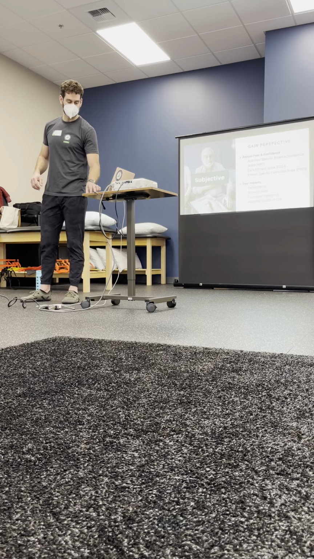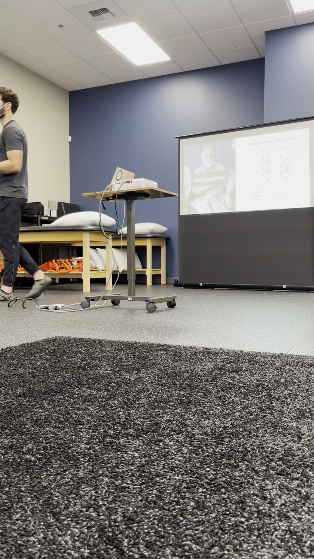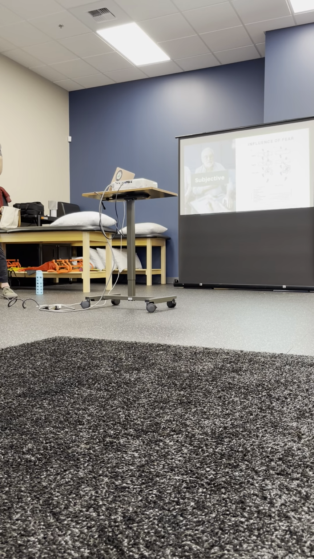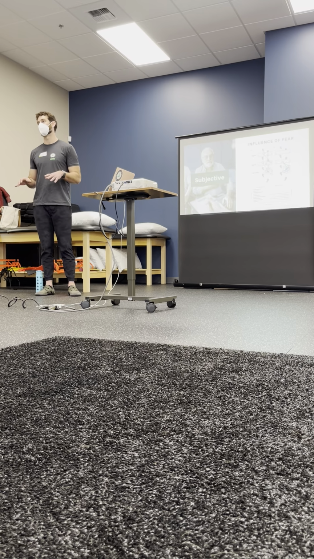But we know fear has a huge impact on our patients and how they function. Christina already kind of set this up for us, but this isn't just a hypothesis. We know fear impacts their movement. So this is a really busy slide, okay? So I'm gonna walk you through it because this is a super cool study.